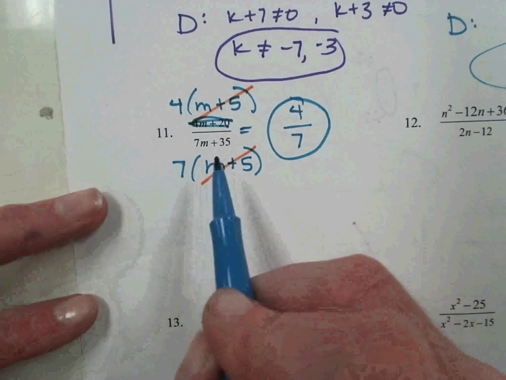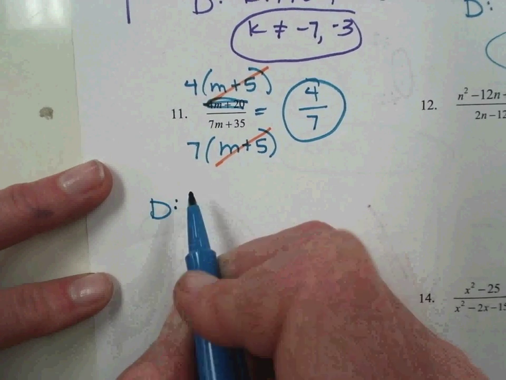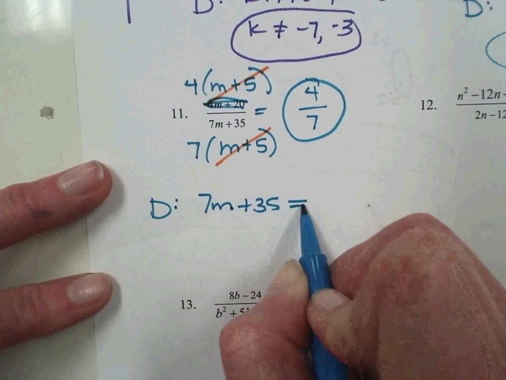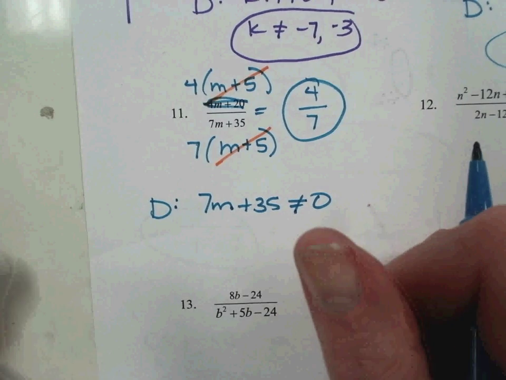And then we go back to the denominator to figure out the domain. So the domain is 7m plus 35 cannot equal 0.